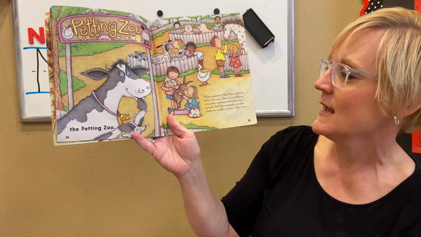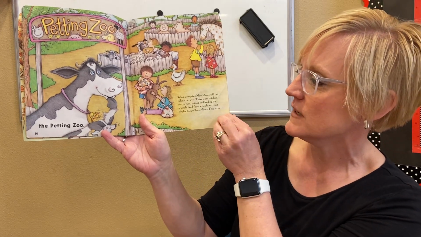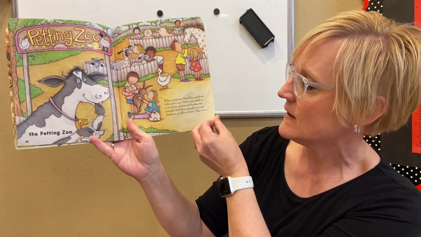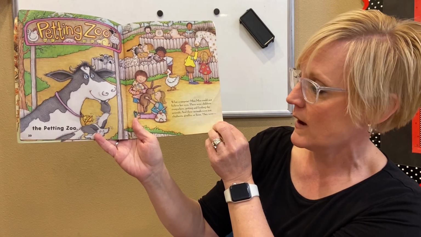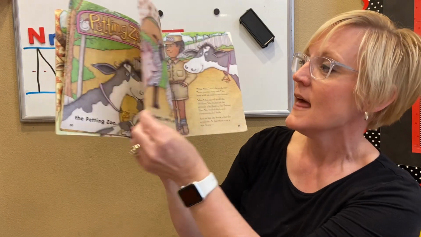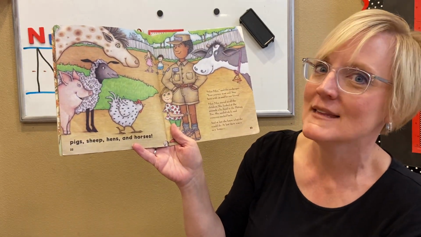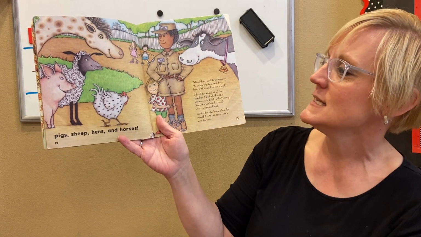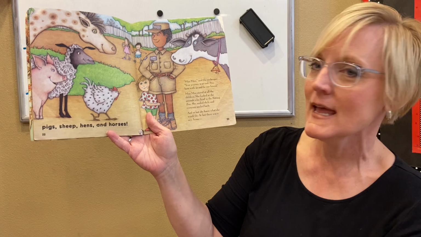What a surprise! Miss Moo could not believe her eyes. There were children everywhere, petting and feeding the animals. And these animals were not giraffes or elephants or lions. They were pigs, sheep, hens, and horses. "Miss Moo," said the zookeeper, "your journey is at an end.